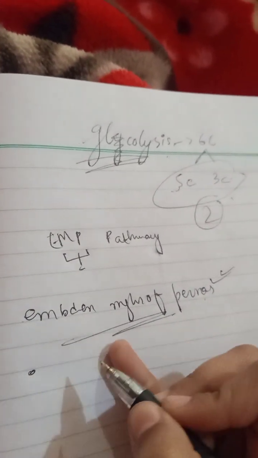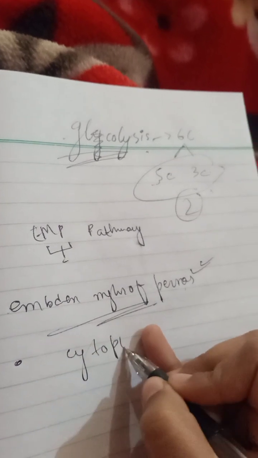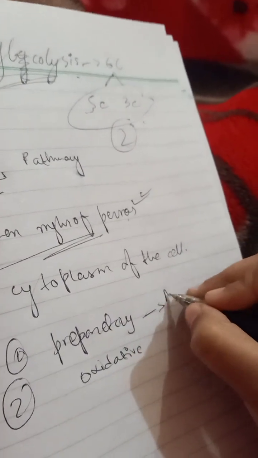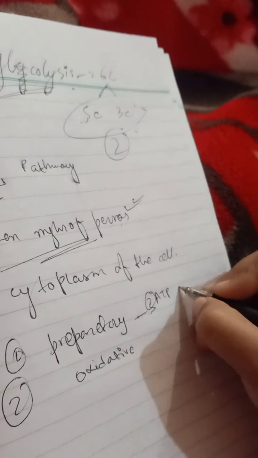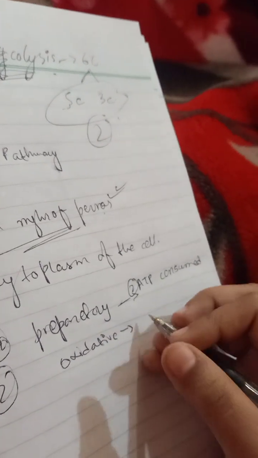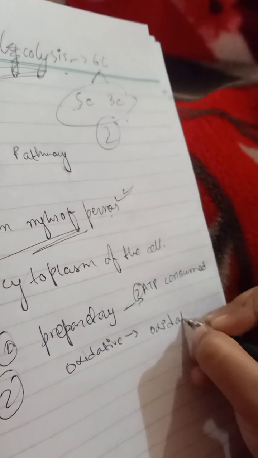This cycle basically occurs in the cytoplasm of the cell. This cycle has two phases. One is the preparatory phase, and the second one is the oxidative phase. The first is also called the investment phase, where two molecules of ATP are consumed, and the second is basically the oxidative phase where the oxidation occurs.